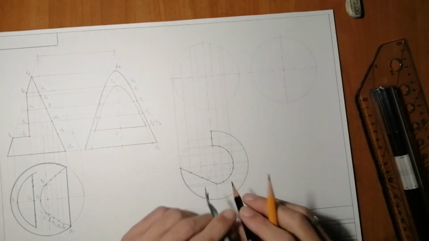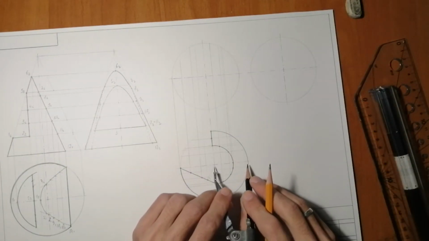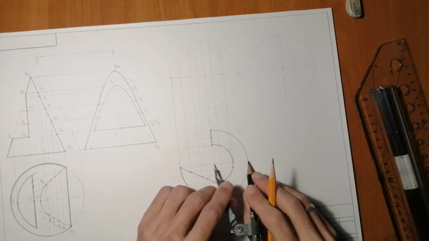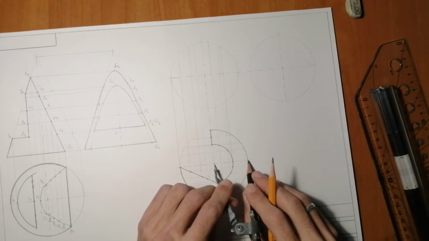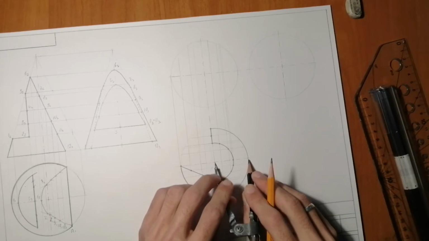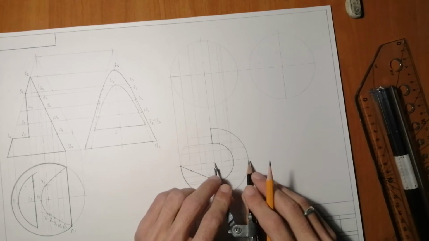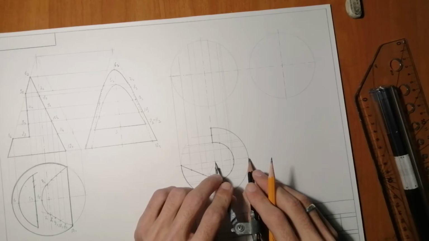I take the compass and measure a new distance, the radius on the circles.